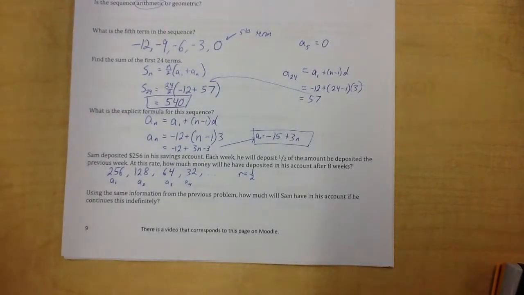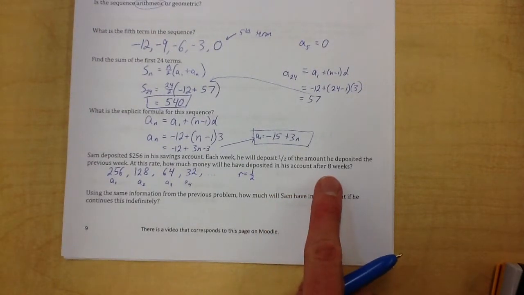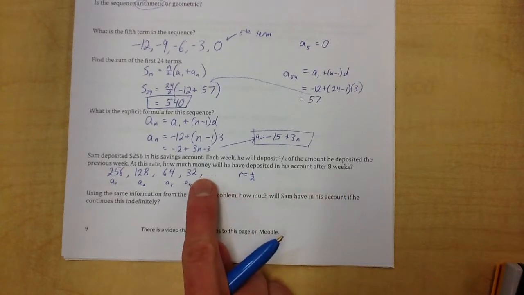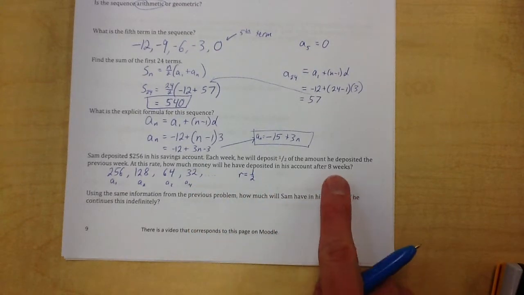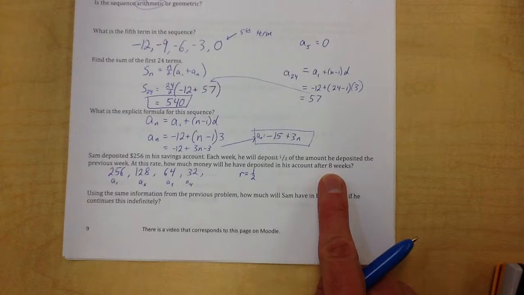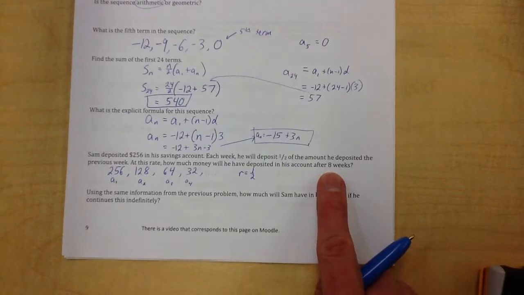So here's what we're going to do. We're going to find the amount deposited in the account after 8 weeks. And again, we could go all the way to 8, but I'm going to use a formula just in case this number was crazy. If it was 127, then good grief, you don't want to do all that. You don't want to write them all down and add them all up. Let's use a formula.